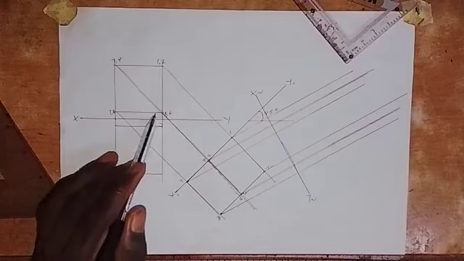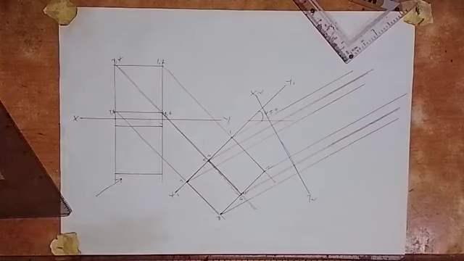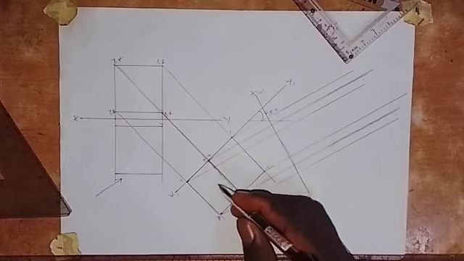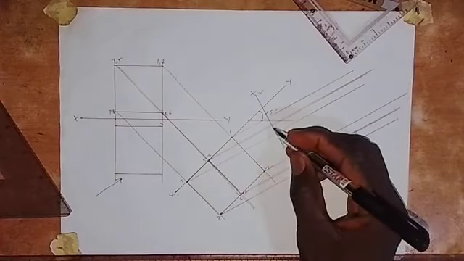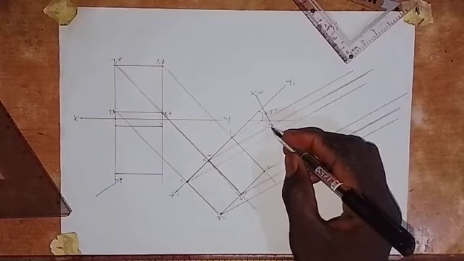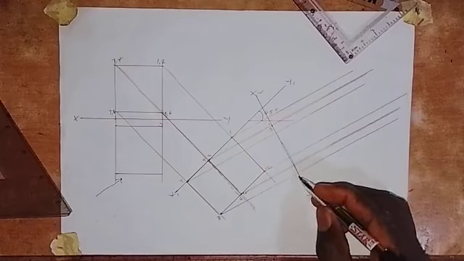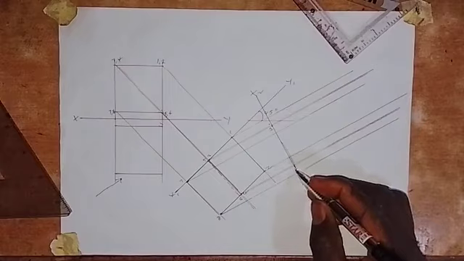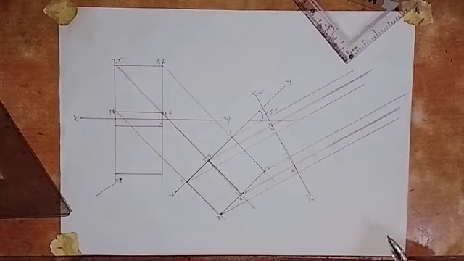Which is for line 5 and 6. So let's trace where we have 5 and 6. We have 5 here, we have 6 here, so we follow this line. This point is point 5. So here we have 5 at this point. Then following this, I have 6 at this point here. So we have that.